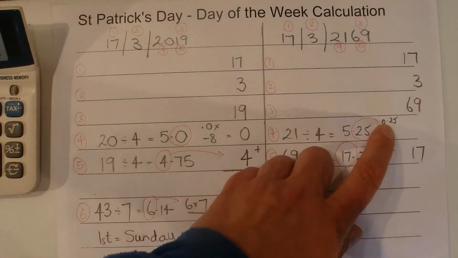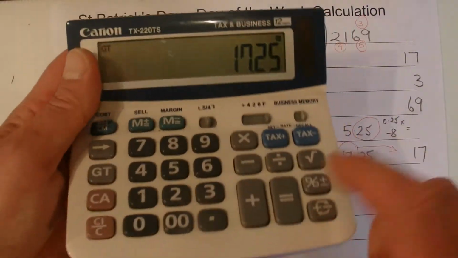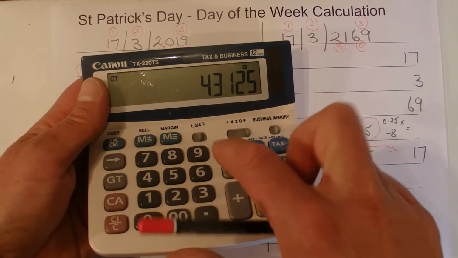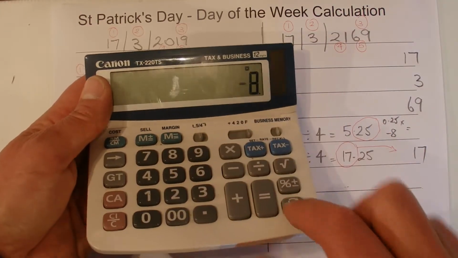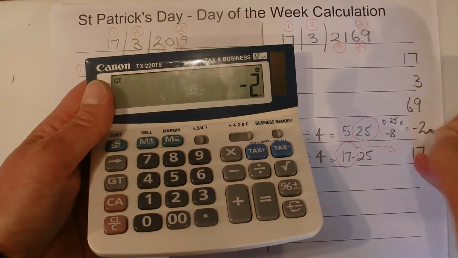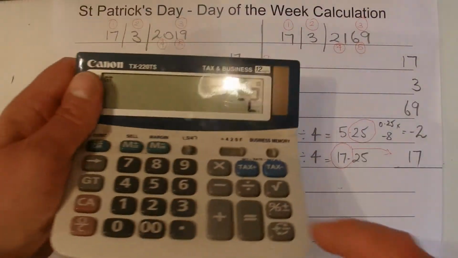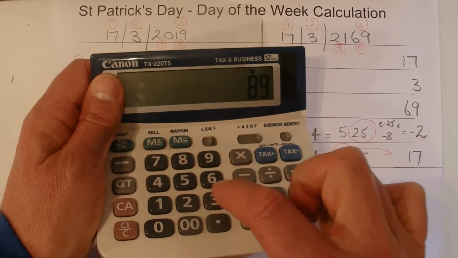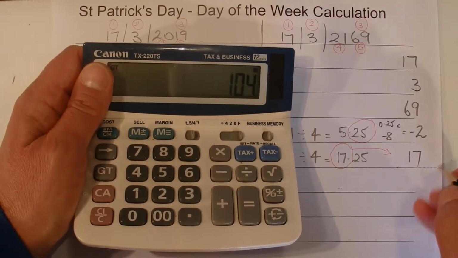And 0.25, we just need to multiply that by -8. So, the trusty calculator, 0.25 times 8, and change the sign to minus, and equals -2. So add up those 5 numbers, and into the calculator, 17 plus 3 plus 69 minus 2 plus 17, and the answer there is 104.